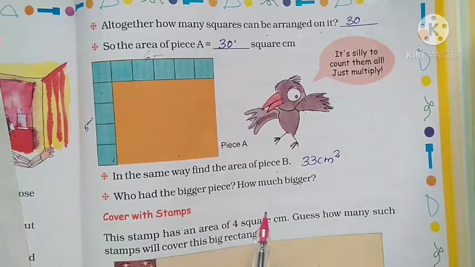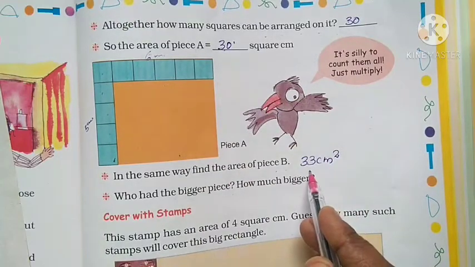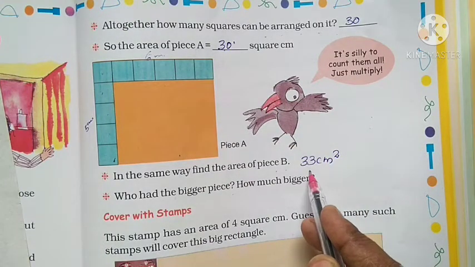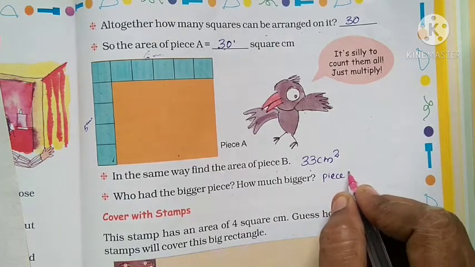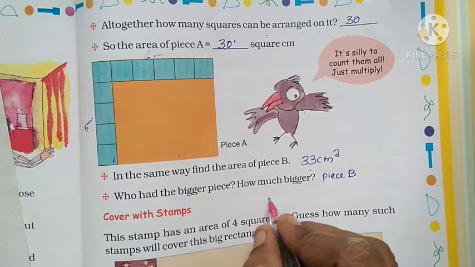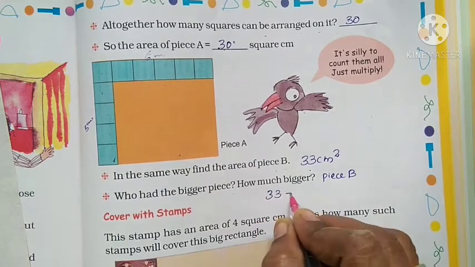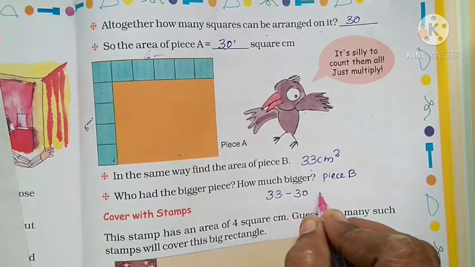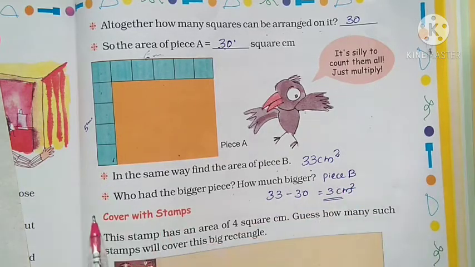Who had the bigger piece? How much bigger? So who had the bigger piece? So this is 30 centimeter square and here 33 centimeter square. Who has the bigger piece? Yes, piece B is bigger. How much bigger? So there we have to do the subtraction. Bigger number minus smaller number. So 33 minus 30 is equal to 3 centimeter square. How much bigger is piece B? 3 centimeter square bigger. Understand all of you?